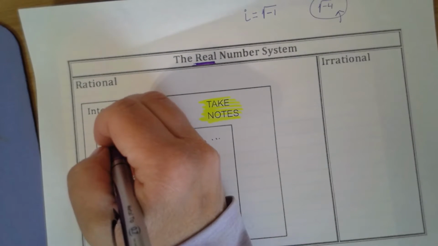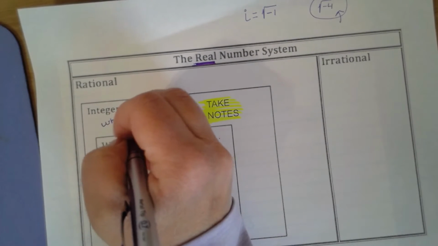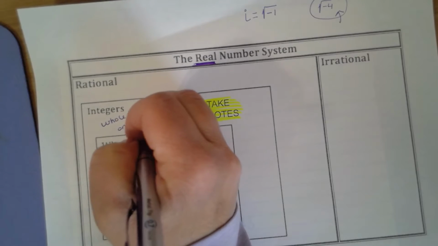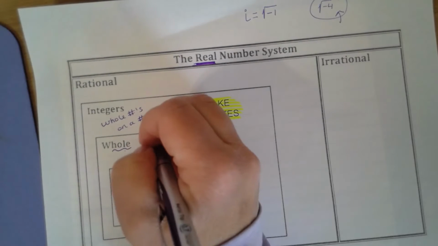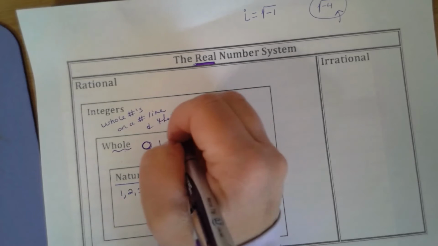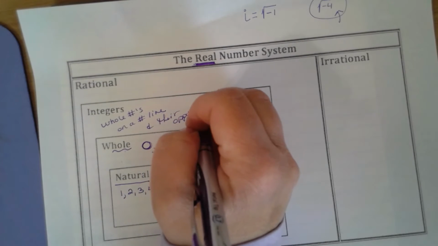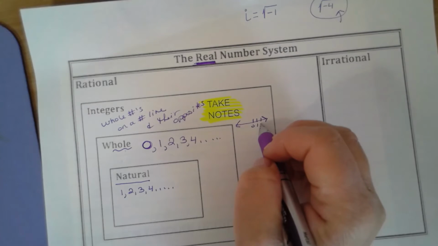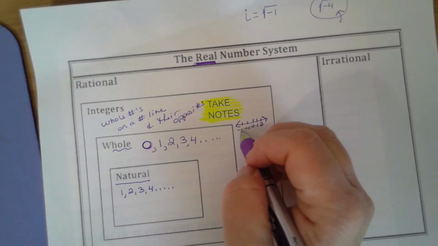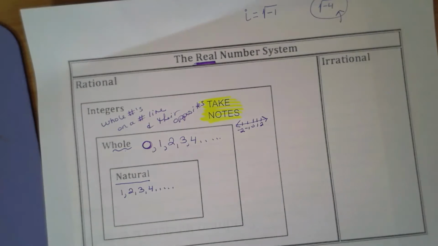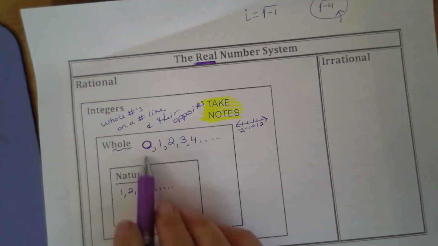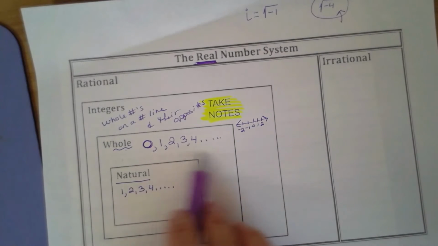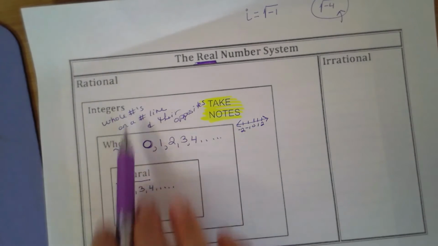Whole numbers are the same thing, but you start with 0. Integers are the whole numbers on a number line and their opposites. I know you think of the number line: 1, 2, -1, -2. When we say they're whole numbers, just keep in mind they can't be fractions or decimals, because whole numbers don't include fractions or decimals. So again, these are all rational.